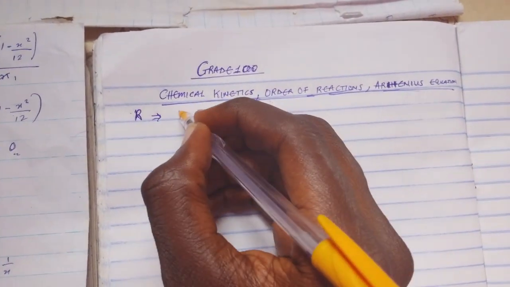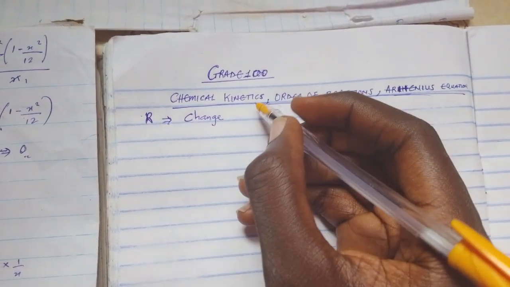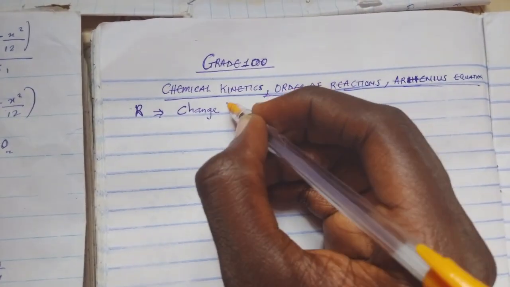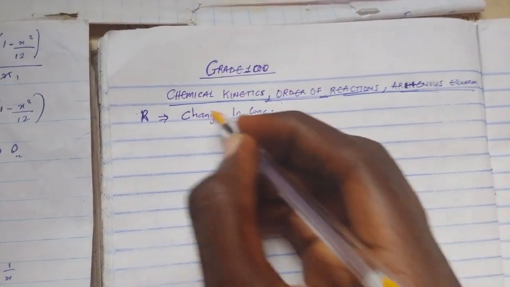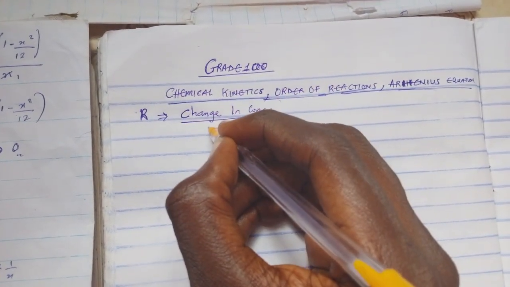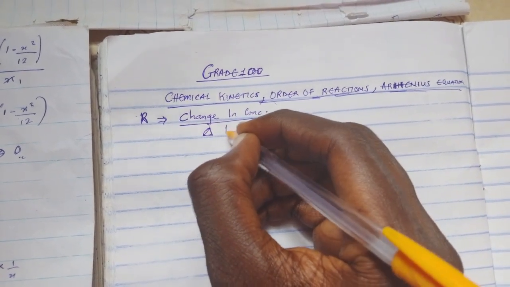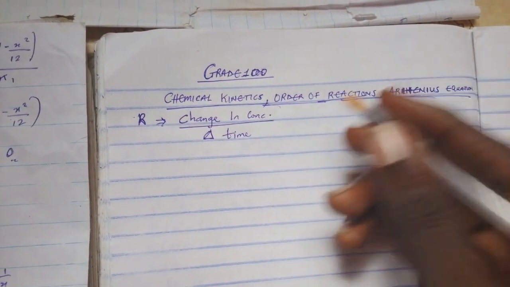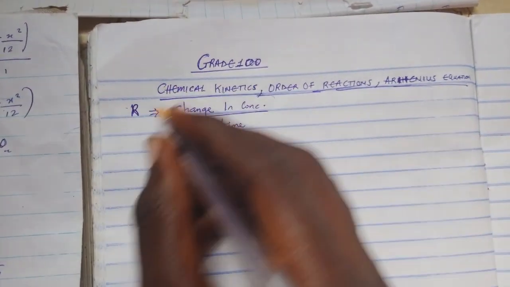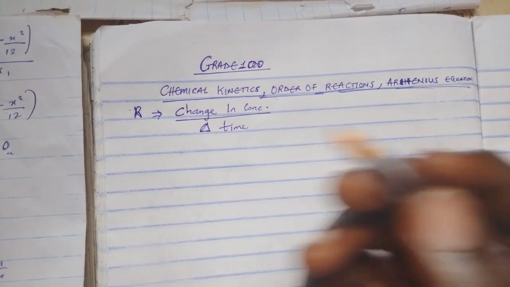Mathematically, rate equals the change in concentration over the change in time. This is delta, denoting change in time. This is just the mathematical expression for the rate of reaction.